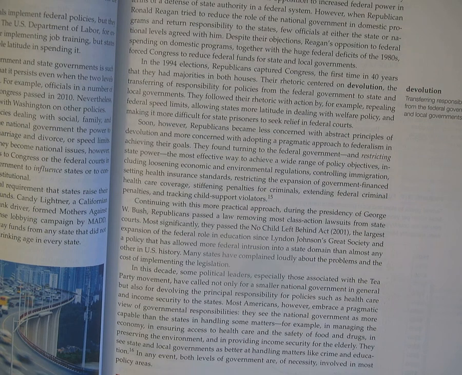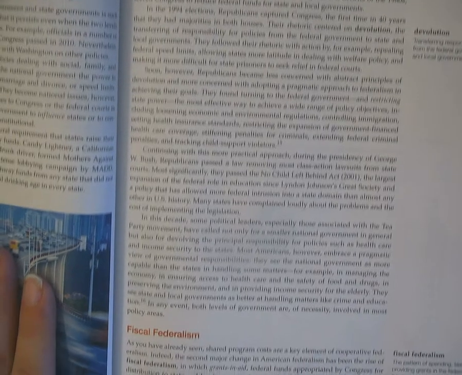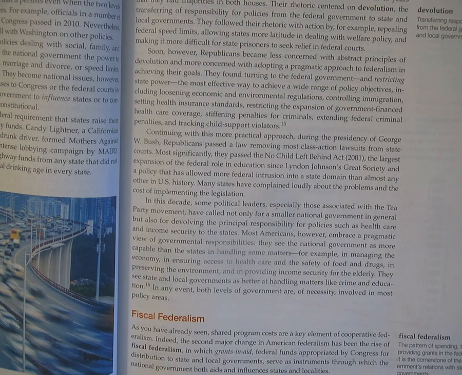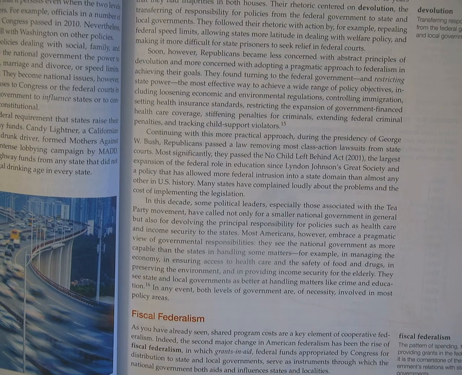Most Americans, however, embrace a pragmatic view of governmental responsibilities. They see the national government as more capable than the states in handling some matters, for example, managing the economy, ensuring access to health care, safety of food and drugs, preserving the environment, and providing income security for the elderly. They see state and local governments as better at handling matters like crime and education.